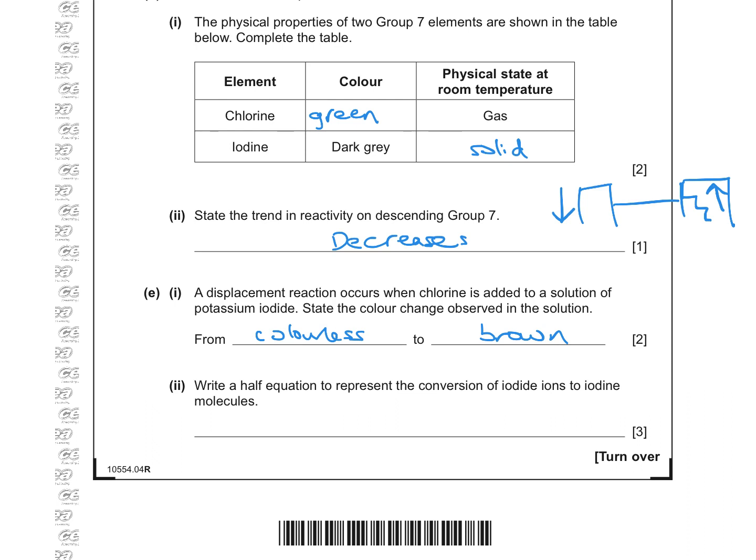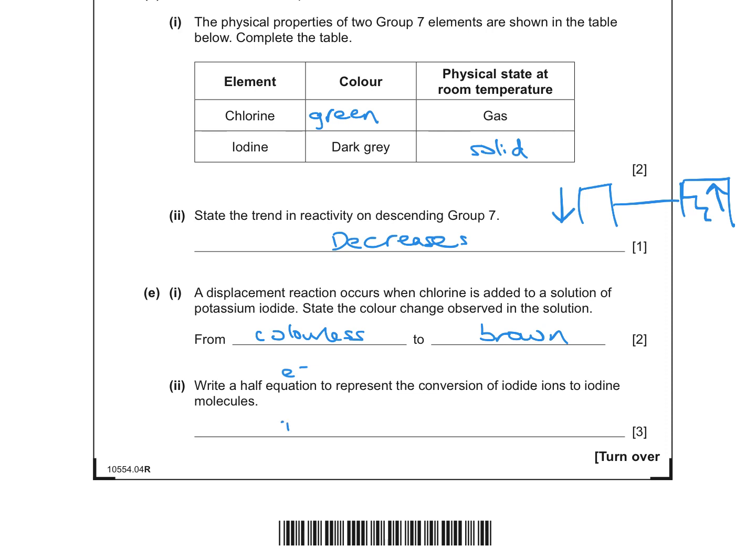The half equation. Remember, half equations always contain e minus, either on the left or on the right. Now, this question asks us to convert iodide ions to iodine molecules. Well, iodide ions are I minus. An iodine molecule is I2. All the halogens are diatomic molecules. So Cl2, Br2, I2.